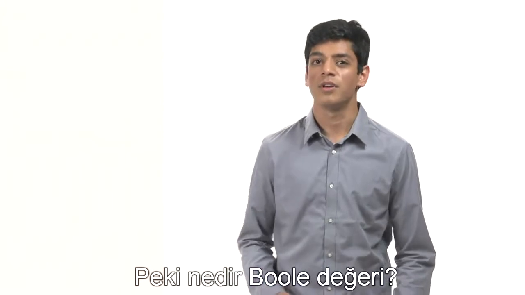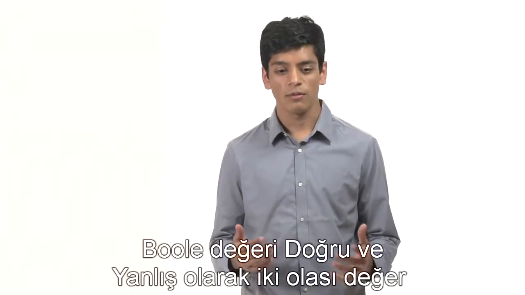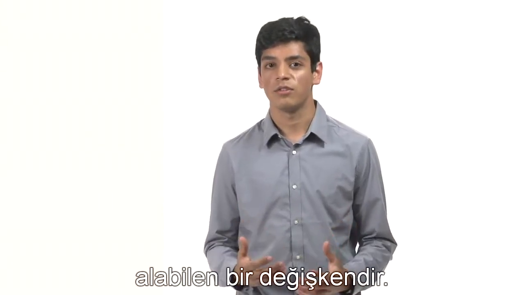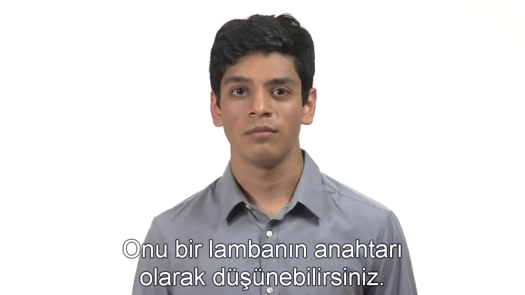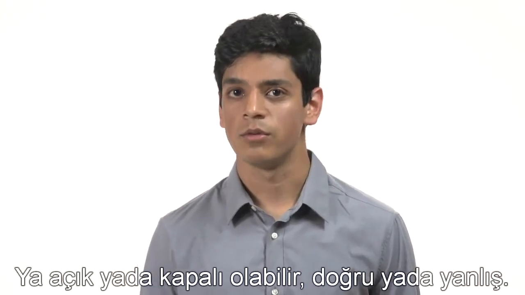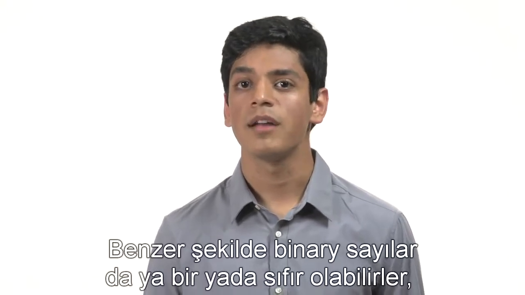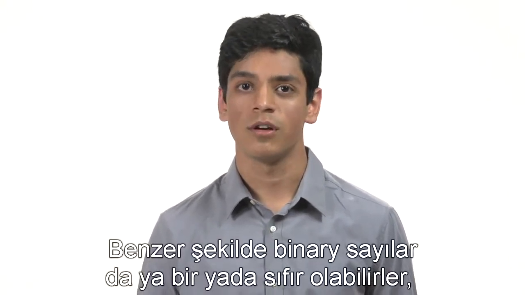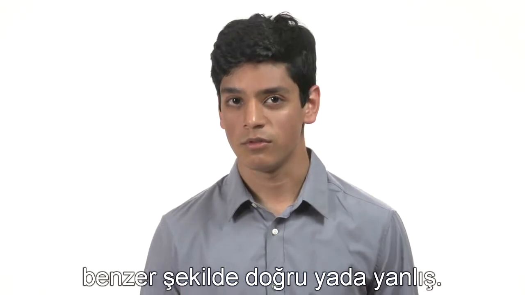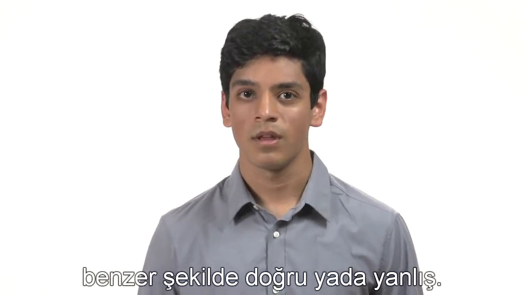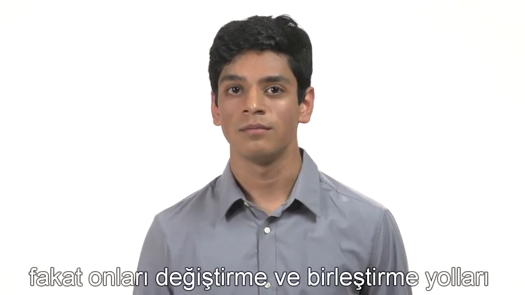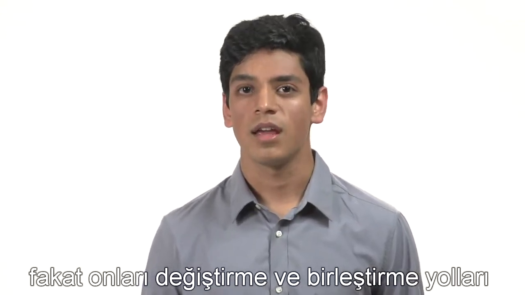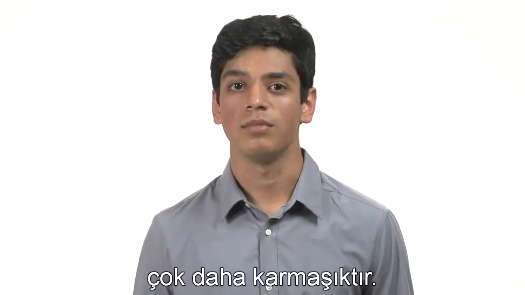So what is a Boolean value? A Boolean value is a variable that just has two possible conditions, true and false. You can think of it as a light switch. It can be either on or off, true or false. Similarly, binary numbers can be either 1 or 0, which is analogous to the same thing, true or false. Simple, right? The concept of a Boolean variable is easy to understand, but the ways in which you can manipulate and combine them allows for much greater complexity.